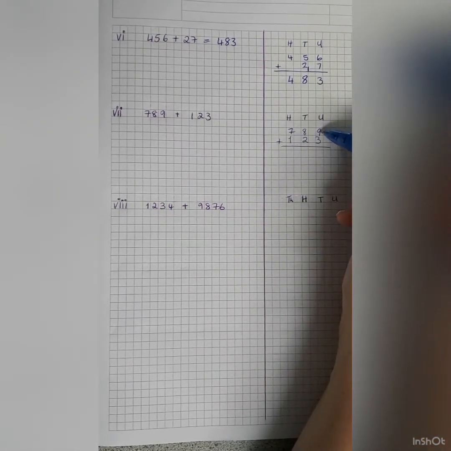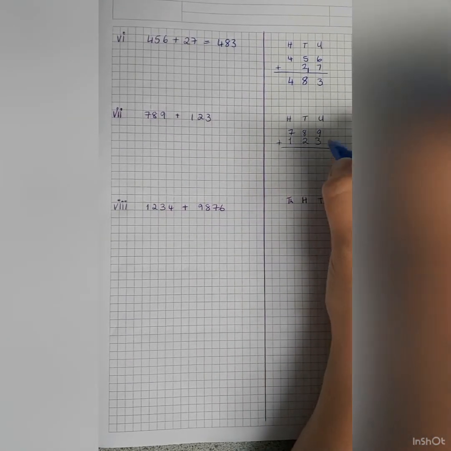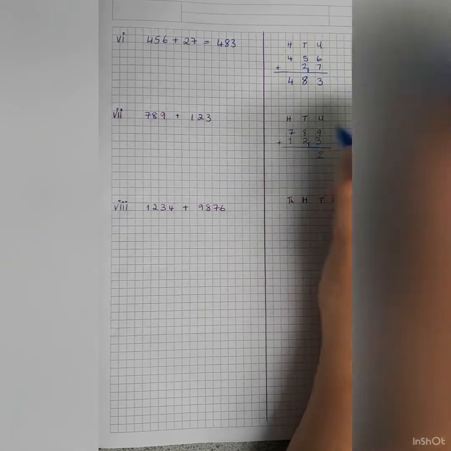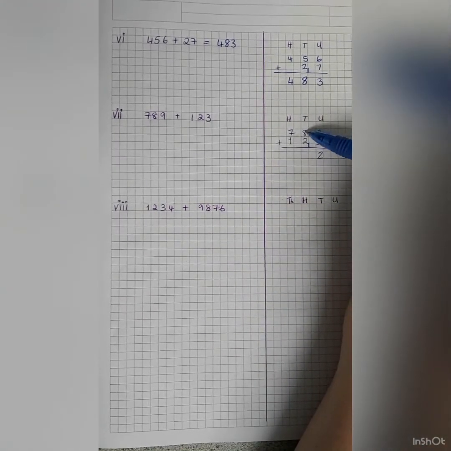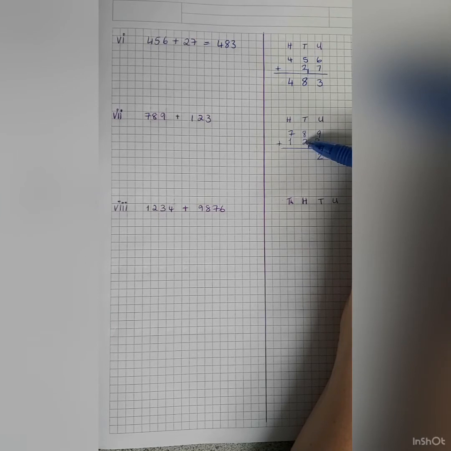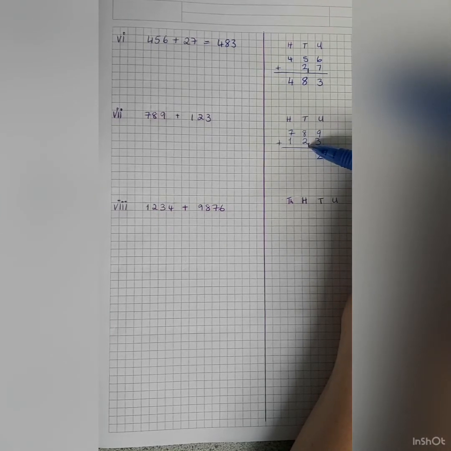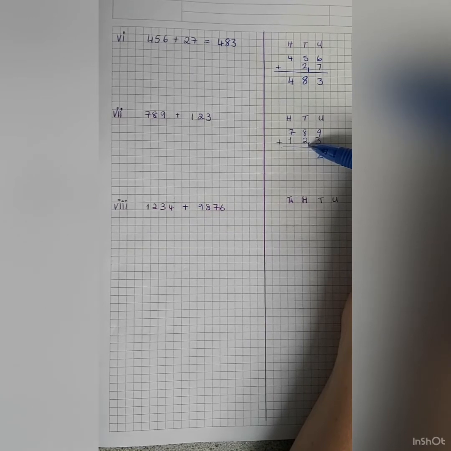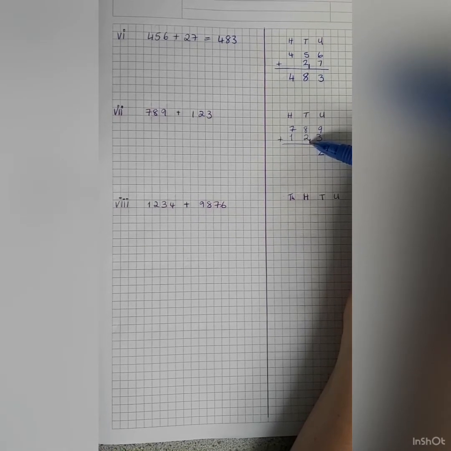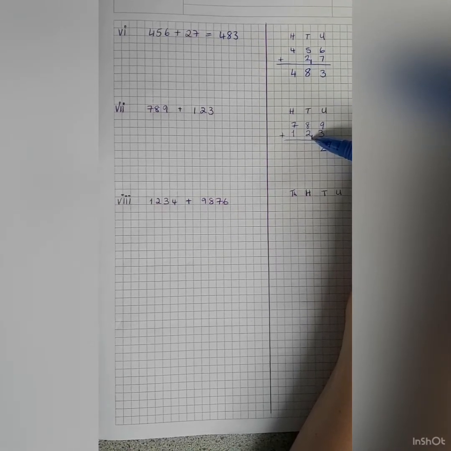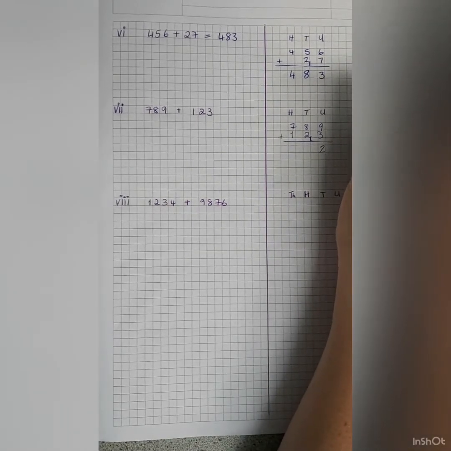Units again. 9 plus 3 is 12. 12 is 2 units and 1 ten. Now 8 plus 2 is 10 tens. 10 tens and 1 is 11 tens. So now we're going into the hundreds. Okay, so 11 tens, as you know, is 110.